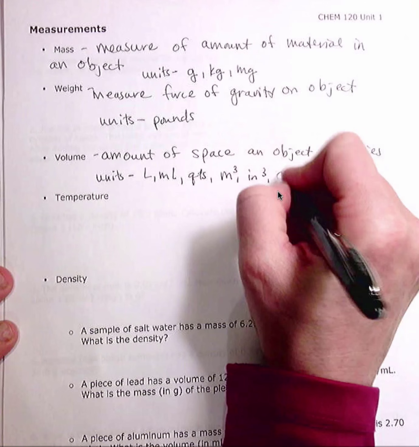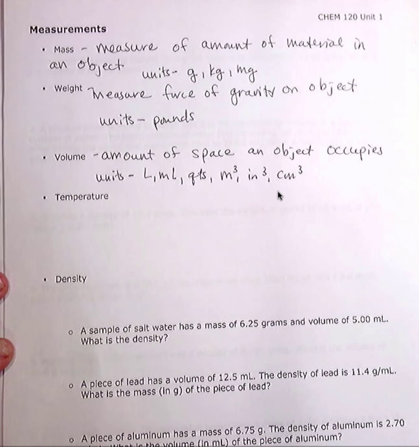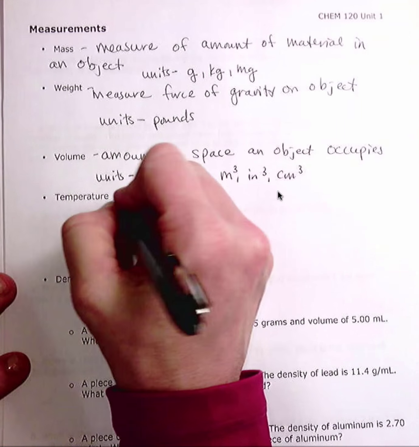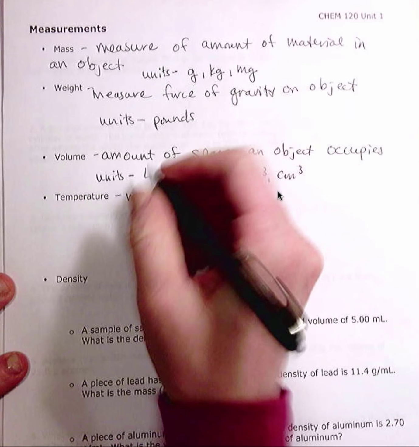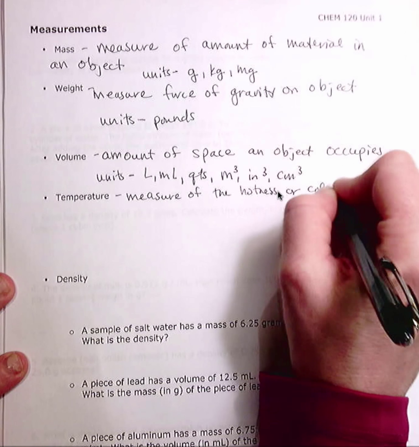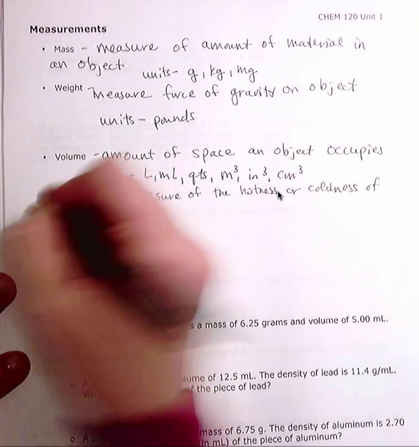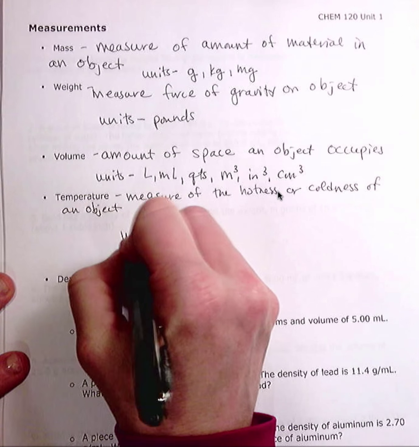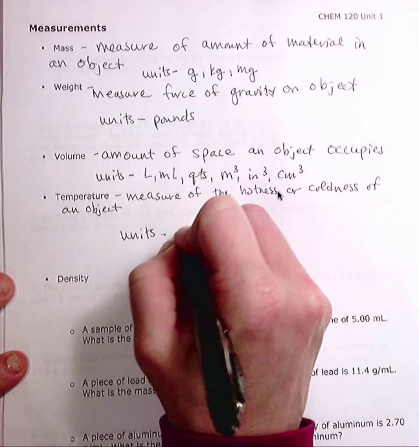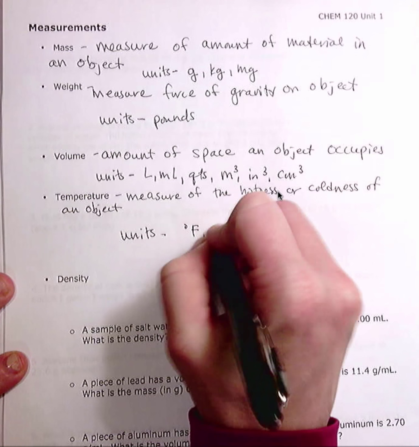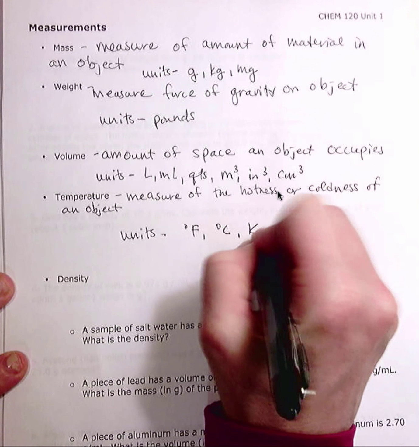All right, and then lastly, temperature is the measure of the hotness or coldness of an object. So the units that you could see would be degrees Fahrenheit, degrees Celsius, or Kelvin.